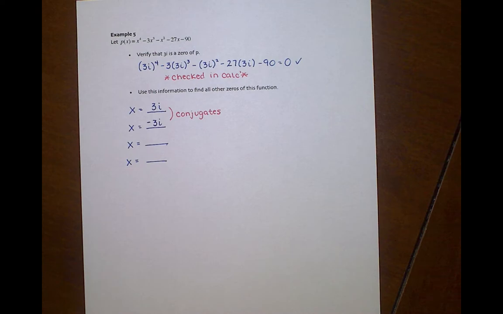So, I'm going to do this all algebraically. In some of these cases, a graph might help, but if the other roots aren't real numbers, you're not going to see them on a graph anyway. So you're always welcome to use a graph to help or get you started, but I'm going to work through this one entirely algebraically here.